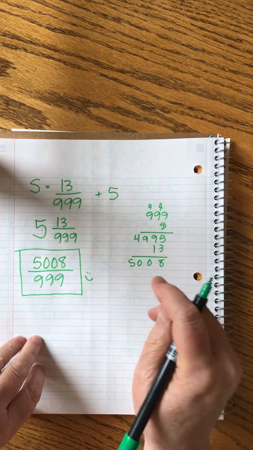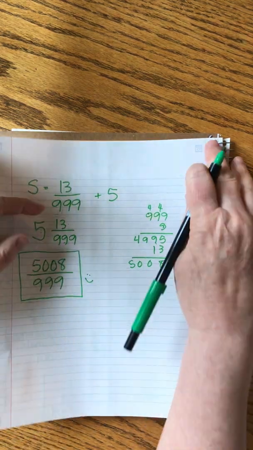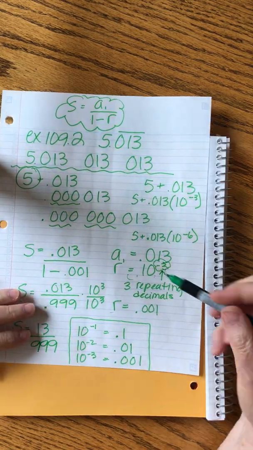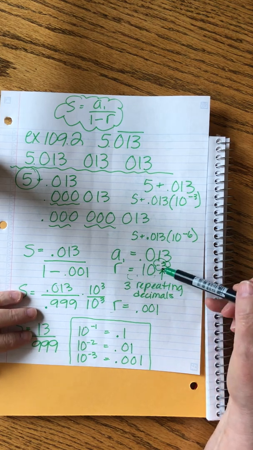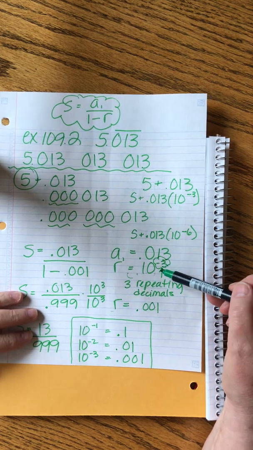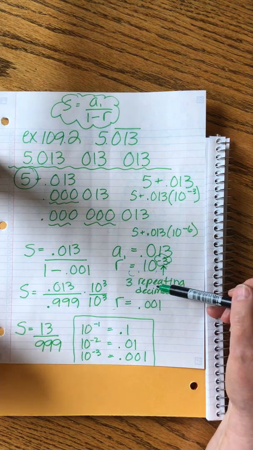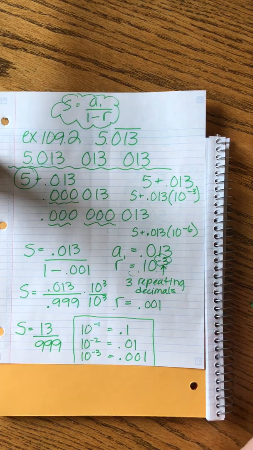Okay, and then the last thing John points out, I just want to go back to it one more time, is that when we're doing these repeating decimal problems, R will always be equal to a negative power of 10, and that power, the number that you put up here, is equal to the number of repeating decimals. Helpful hint for your homework to save you a little bit of time.